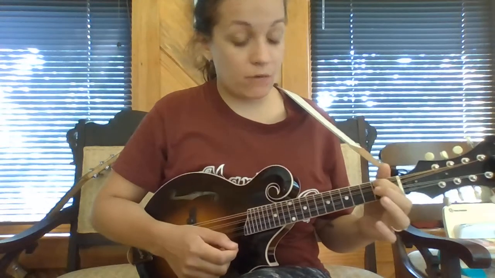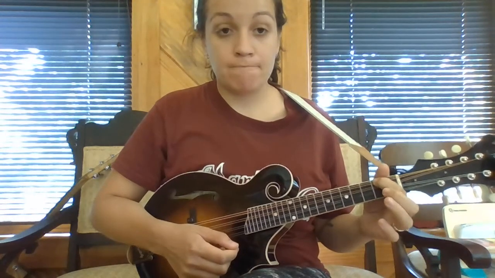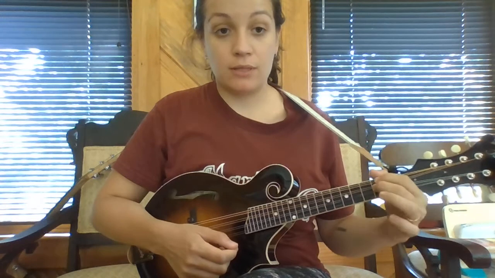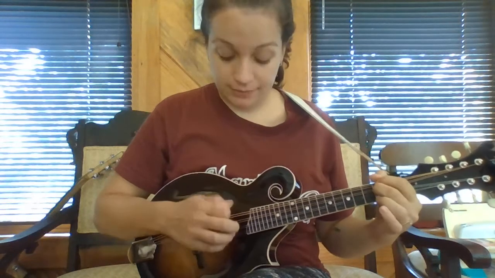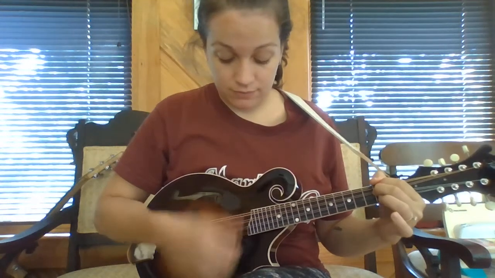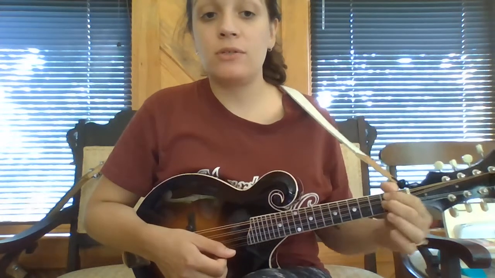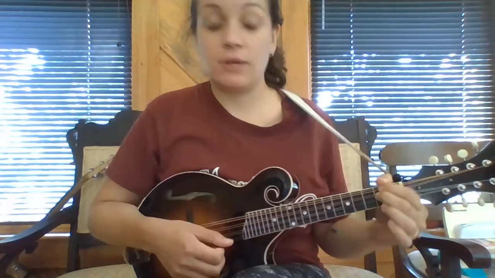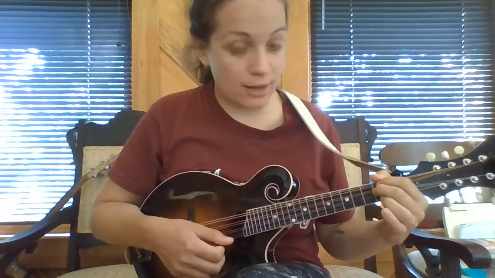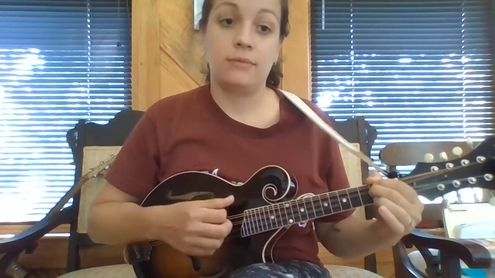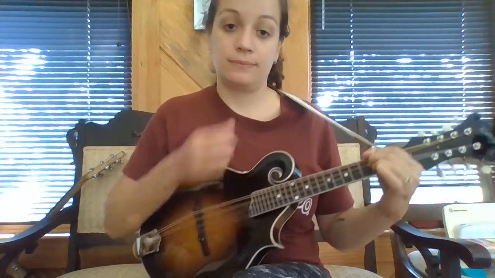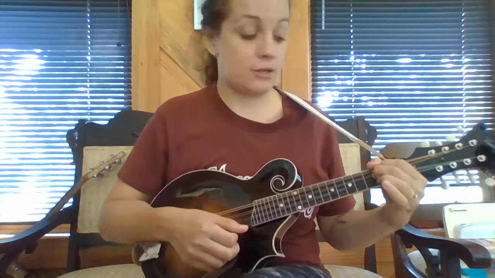Okay, so to make the first A chord, you're going to take your pointer finger and put it on the 2nd fret of the G string, and then your middle finger is going to go on the 2nd fret of the D string. So you're making your A note on the G string, you're making your E note on the D string, and try to get those in line as much as you can. Okay, so that's the first way.